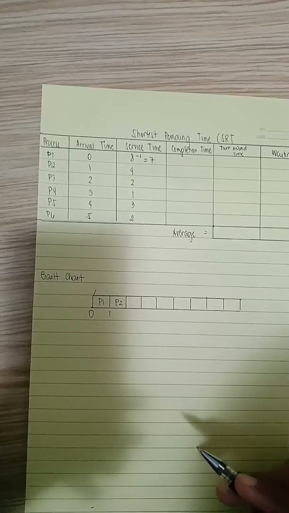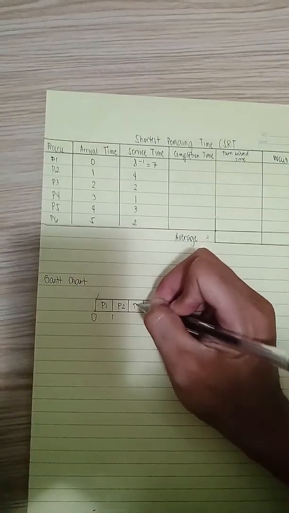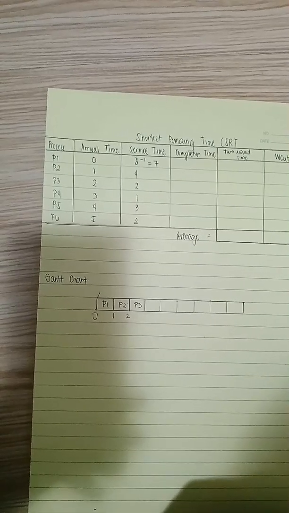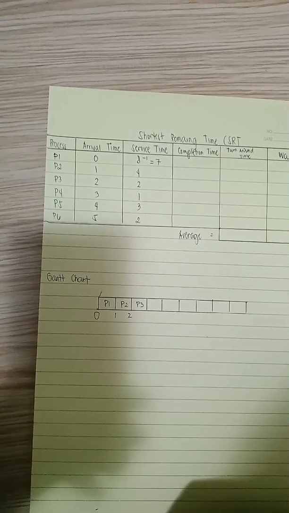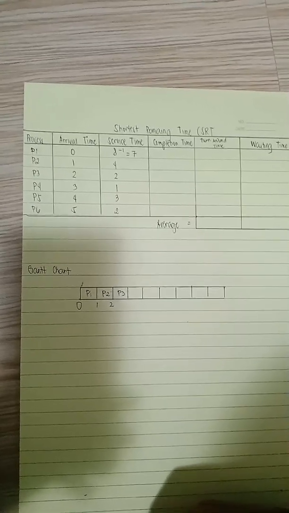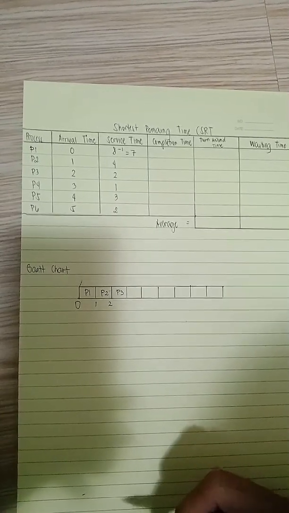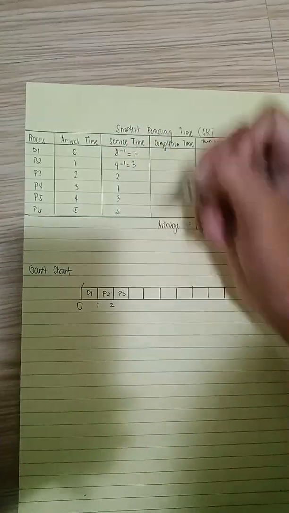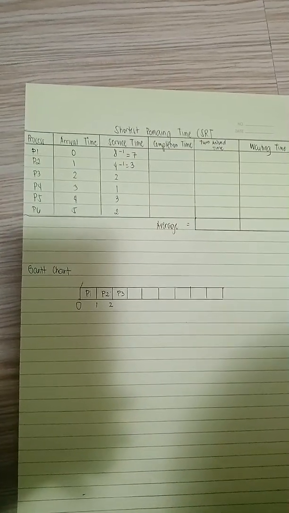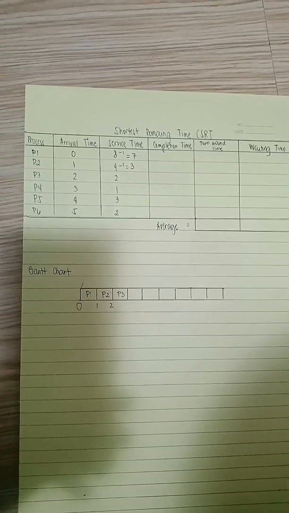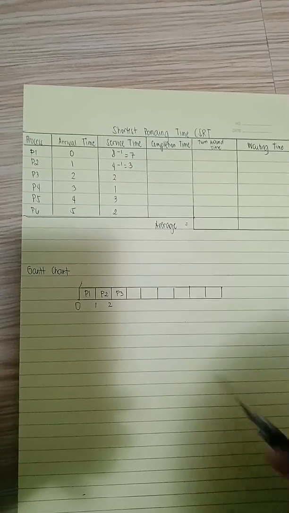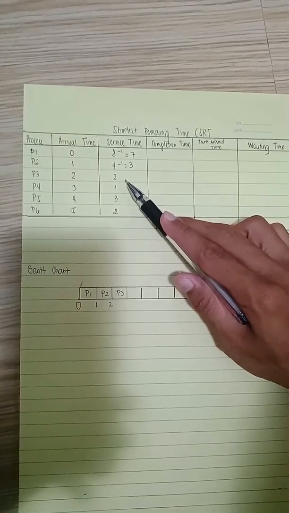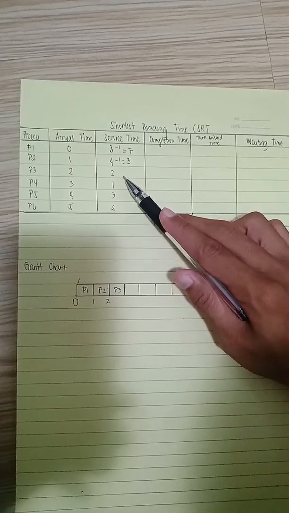While executing, P3 arrives at 2. So the execution is stopped. At this time, the remaining time of P2 is 3 because it has already executed for 1 unit, and the service time of P3 is 2. So the priority now is P3.